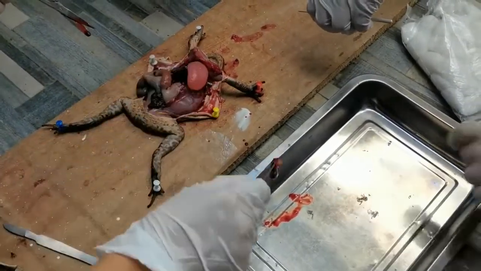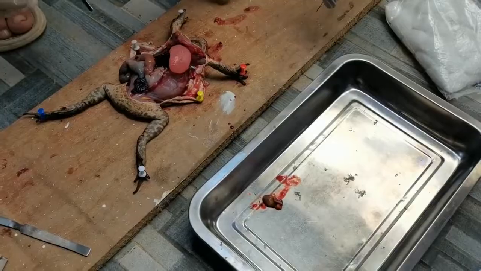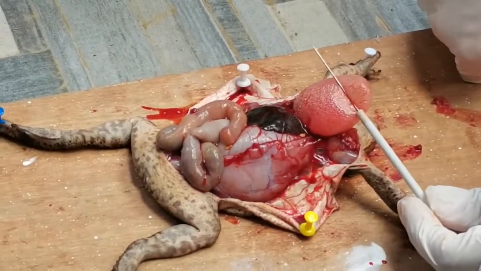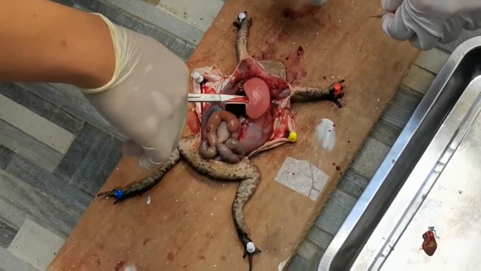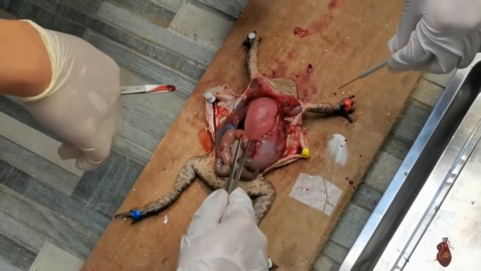Each atrium empties into the ventricle, which is the lighter-colored, thick-walled part of the heart. The large vessel forming a Y shape at the anterior end of the ventricle is the conus arteriosus. Blood is pumped out of the conus arteriosus through a system of arteries that you see around the heart.